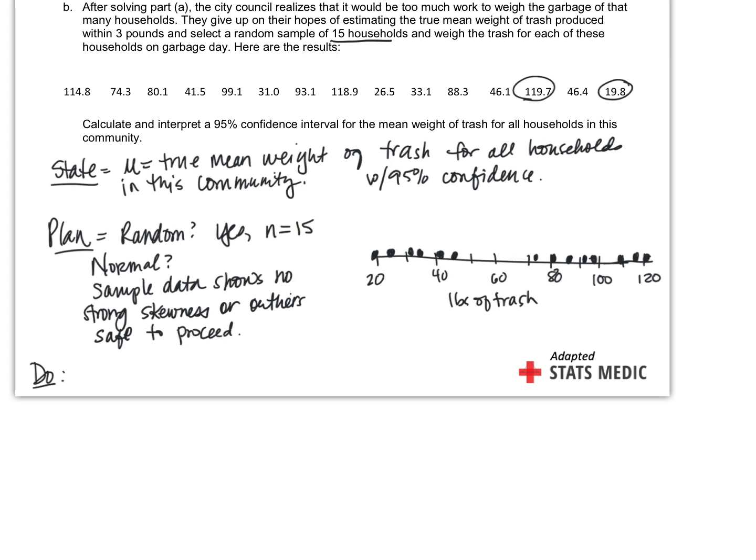On the do step, I need some values, right? I need the average, and I need the standard deviation of this. So I'm going to need to enter this data in my calculator in a list. Do you remember how to get to your list? Stat, edit. My lists are full, so I'm going to have to go up here and clear them out. I'm going to enter those 15 pieces of data in here.